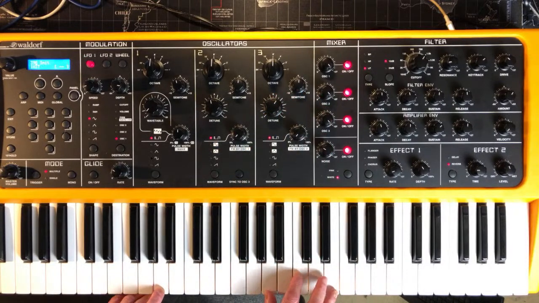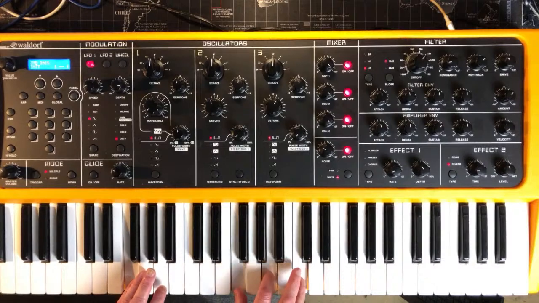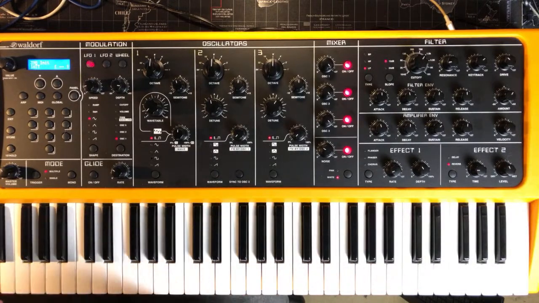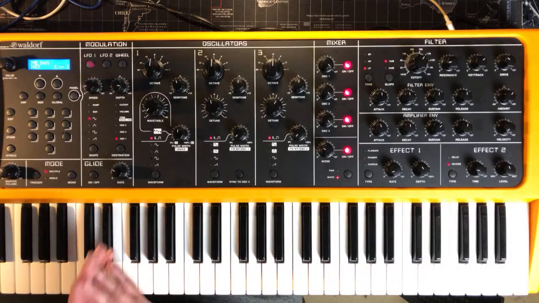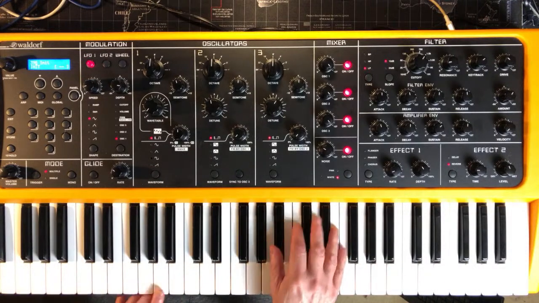There you go, you see? How quick was that? I mean, seriously, you could copy that and apply it to any analog synth, any virtual analog synth, any polysynth.